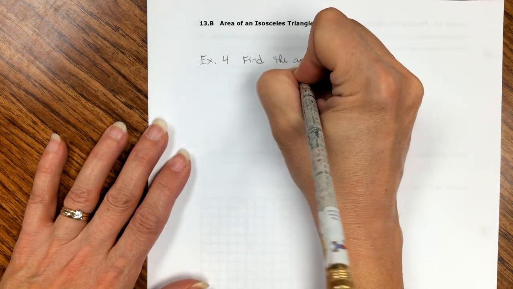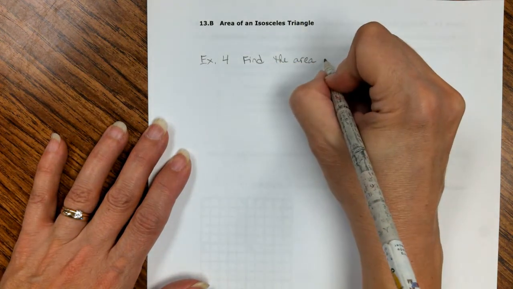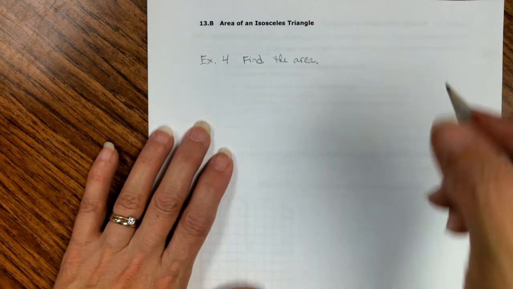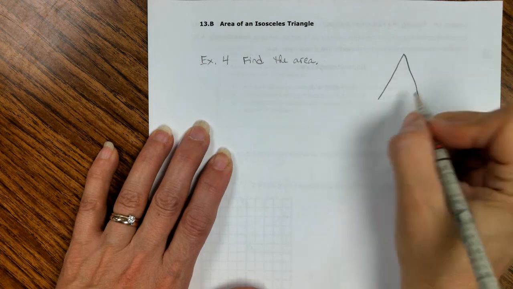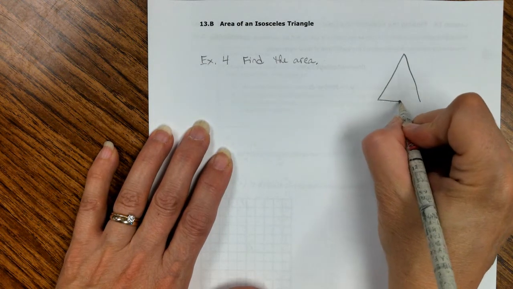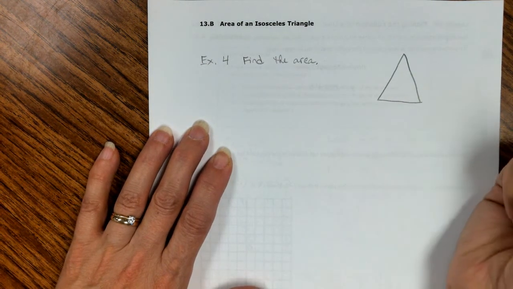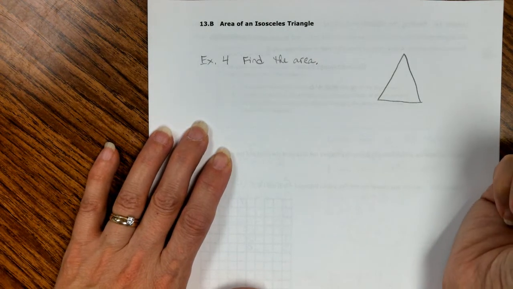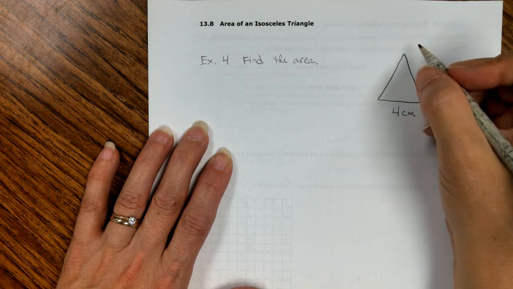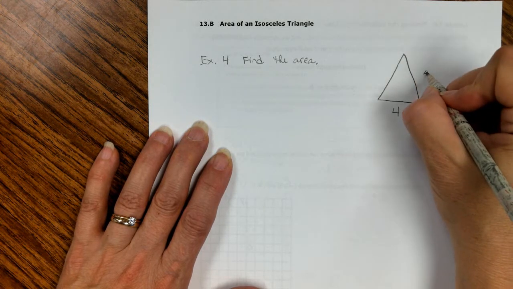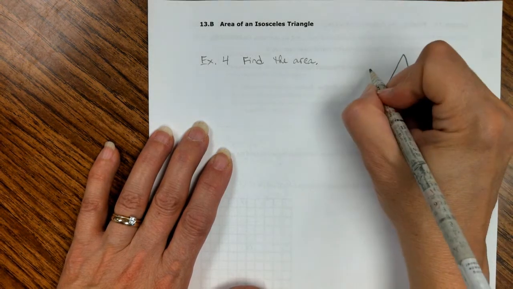Find the area, well, obviously of a triangle, because here is our triangle, and it's supposed to be isosceles. Try to make it look like it is. All right, there's my supposed-to-be isosceles triangle, and this is 4 centimeters, this is 5, and this is 5.